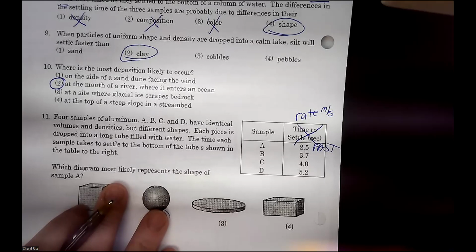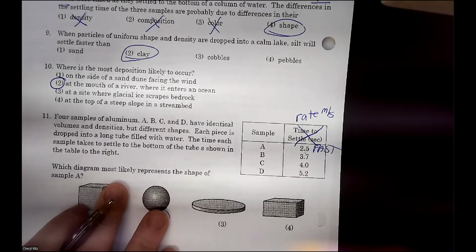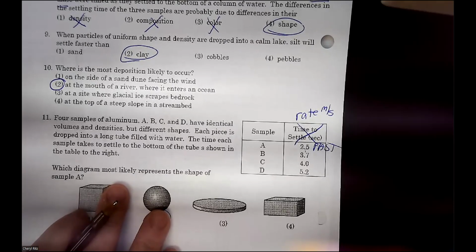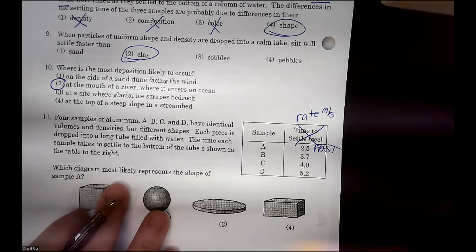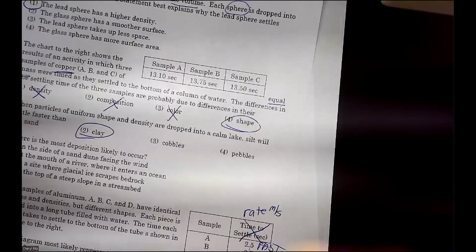Okay, so that's kind of like miles per hour. If you're going 25 miles per hour, you're going faster than if you're going 5 miles per hour. So just be careful whether they say rate or settling time. There is a difference.